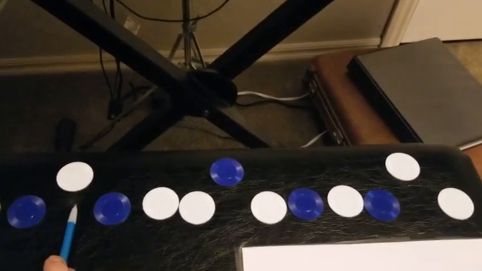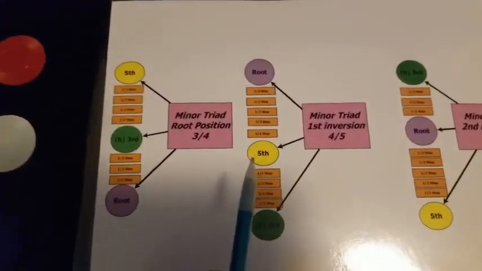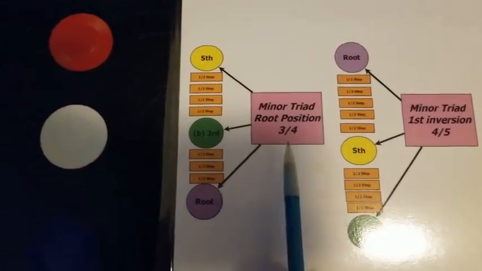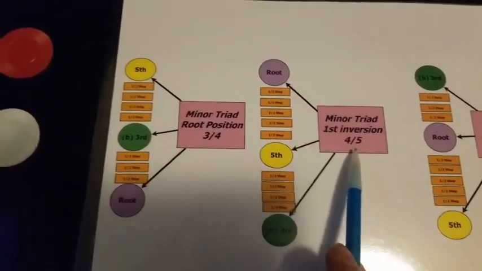Okay, that's the minor triad with D as the third in first inversion, using that structure. And that will hold true on all the notes. So if we can memorize the structures, root position is going to be 3-4. First inversion is 4-5.